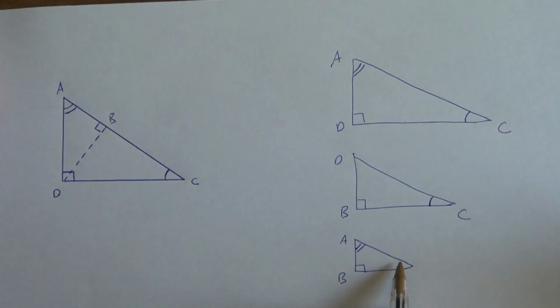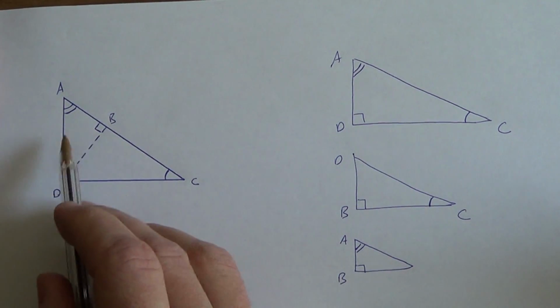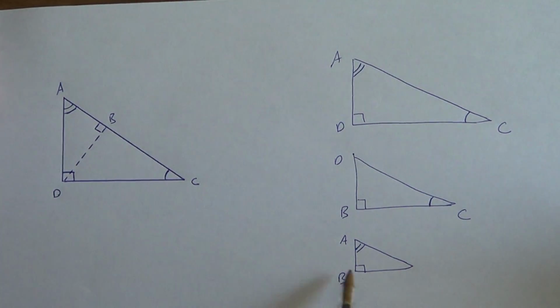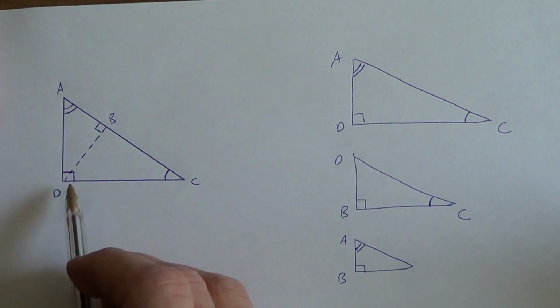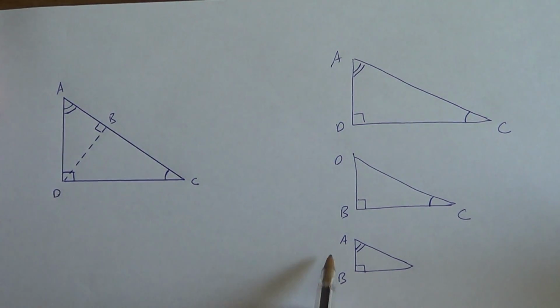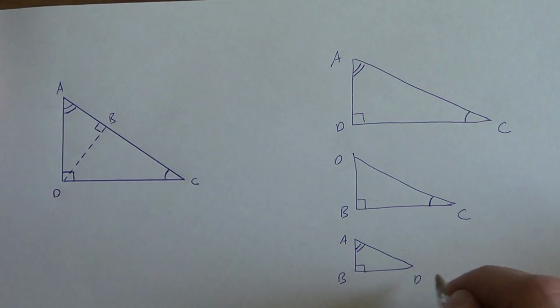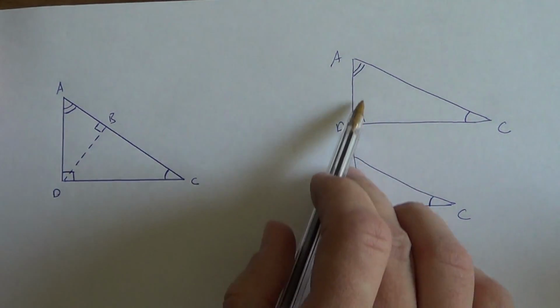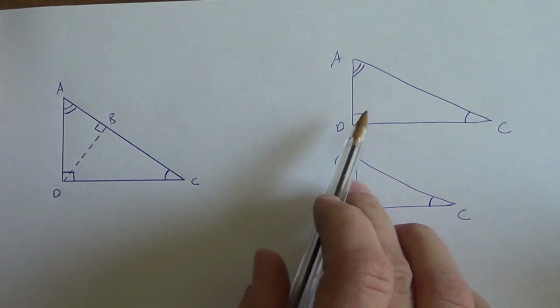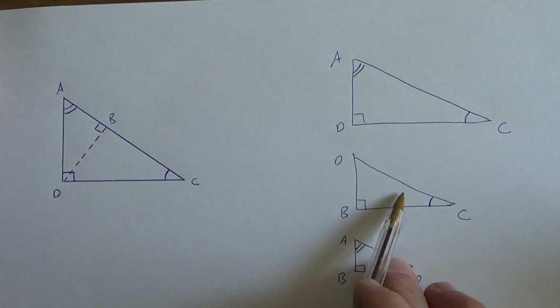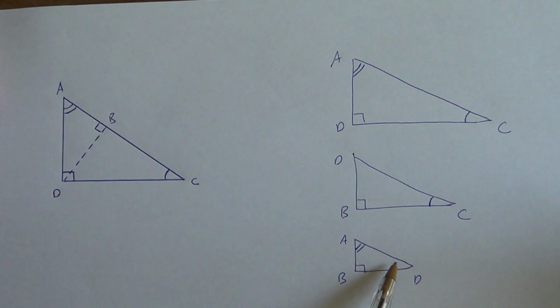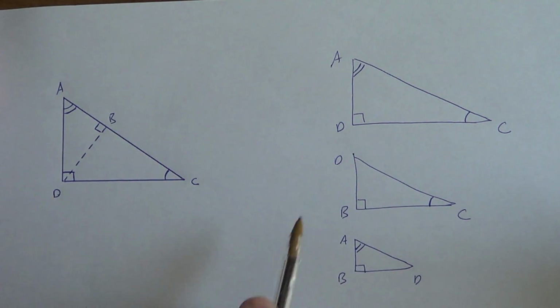Now I can't put any marks down here. This isn't part of that triangle, so it doesn't have 1 mark, but that's fine. Well, what letter is it? Well, I had B, A, and D. I already used B and A, so it must be D. Now this triangle is similar to this triangle. Once again, angle-angle. Well, if the first triangle is similar to the second triangle, and the first triangle is similar to the third triangle, by transitivity, the second and third triangles are similar to each other. So we can say all 3 triangles are similar.